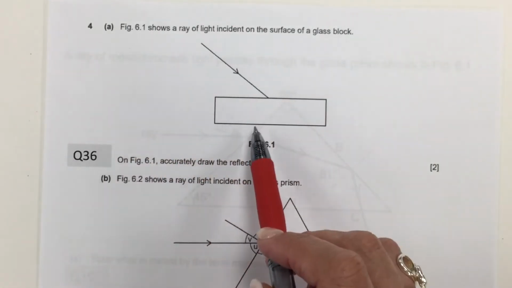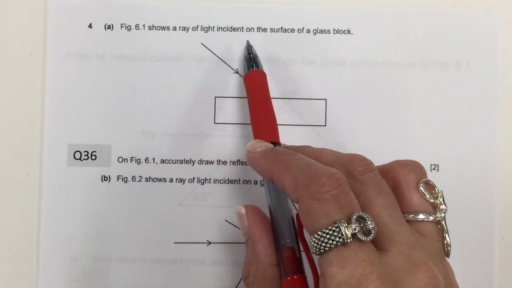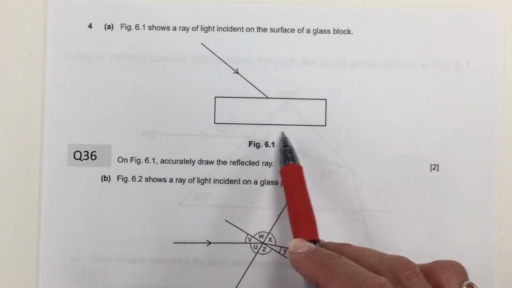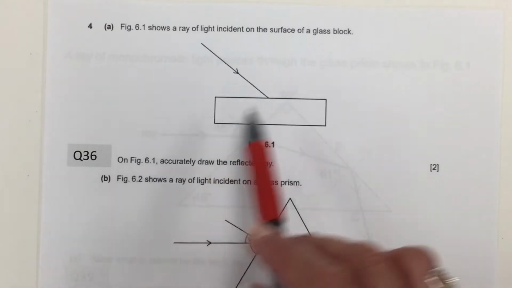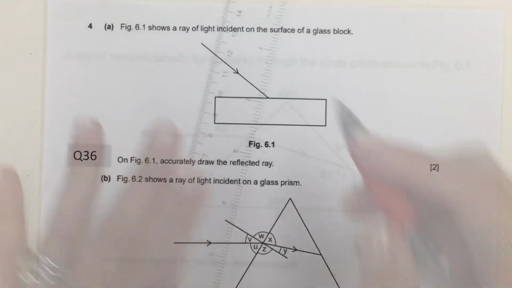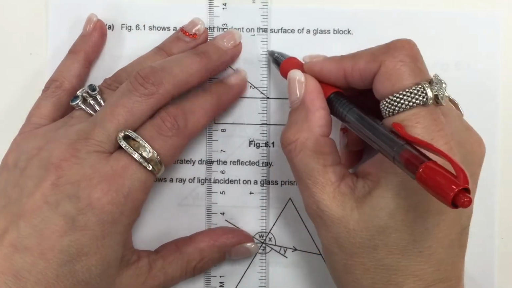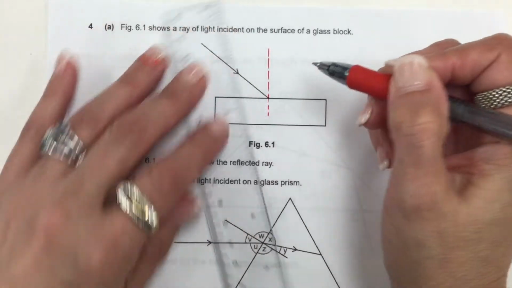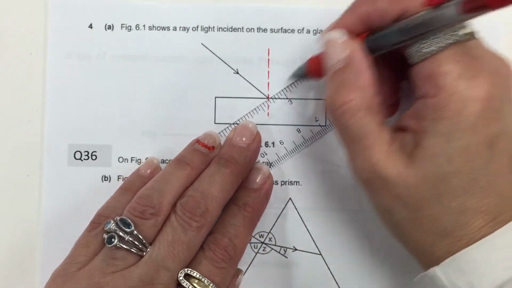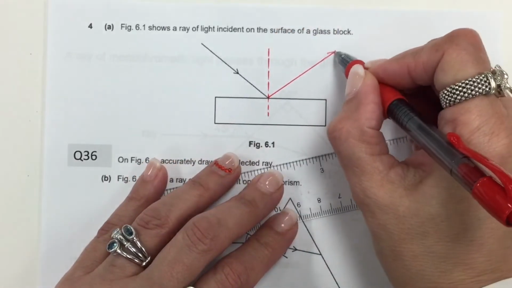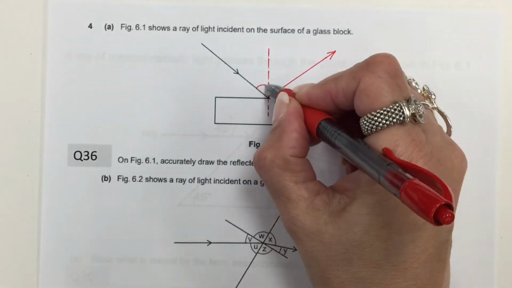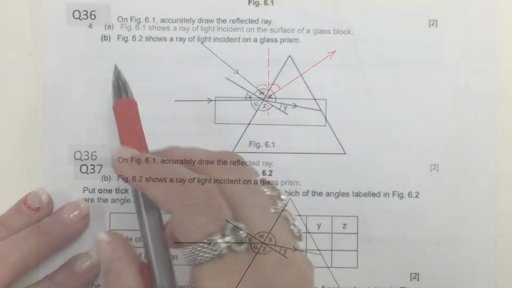Figure 6.1 shows a ray of light incident on the surface of the glass block. So that's the glass block. And on this picture, accurately draw the reflected ray. The best way to do this, normal line time, right here. And the reflected ray should have about the same opening here. So that will be the answer. Reflected. So this angle and this angle are the same.